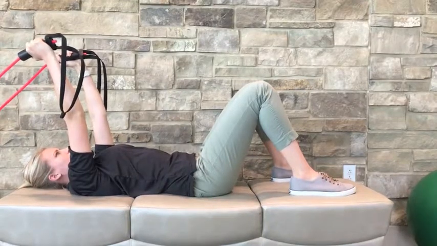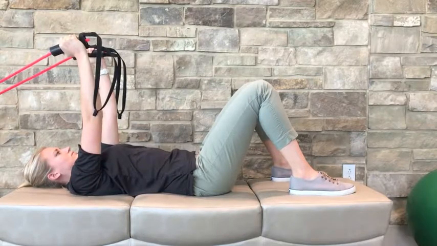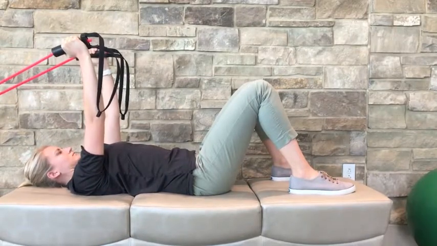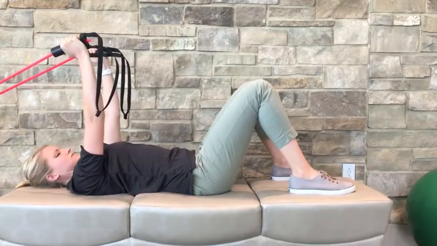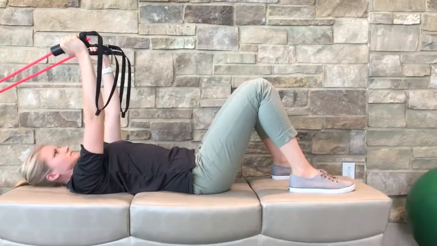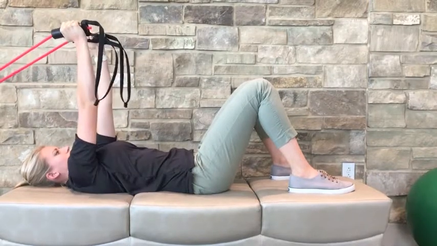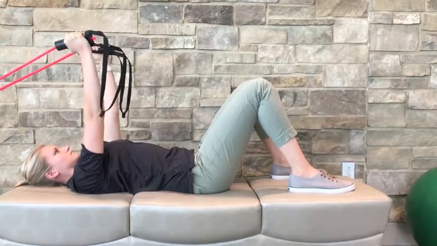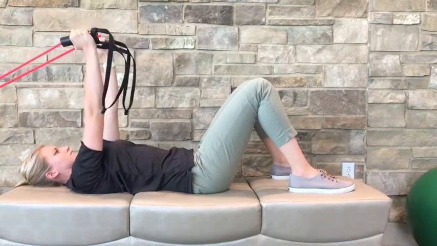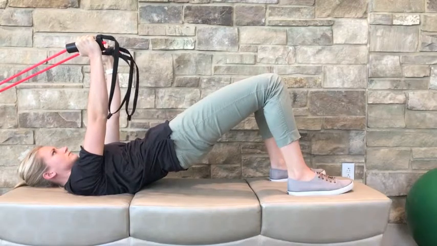As we move into resistance, this particular example is working on isometric shoulder extension with scapular packing, core stability, diaphragmatic breathing, and then we start over again, once again, with the cervical disassociation. Scapular disassociation, and now hip extension into the bridge.